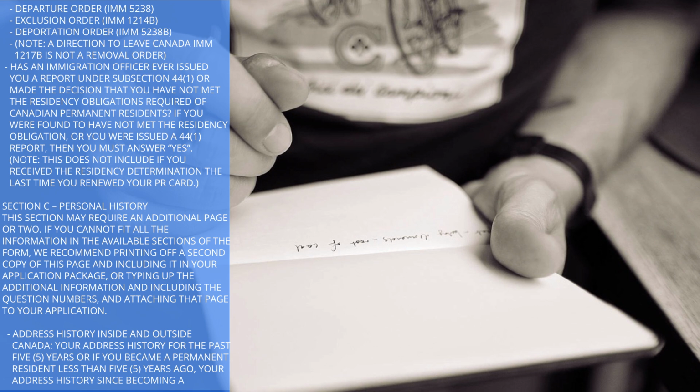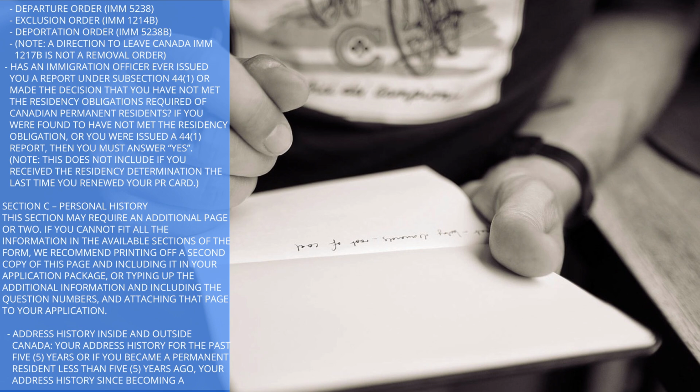This section may require an additional page or 2 if you cannot fit all of the information in the available sections of the form. We recommend printing off a second copy of this page and including it in your application package, or typing up the additional information, including the question numbers, and attaching that page to your application.